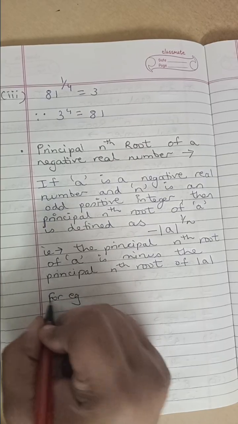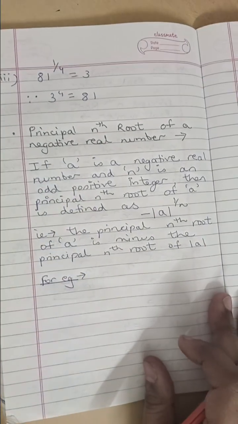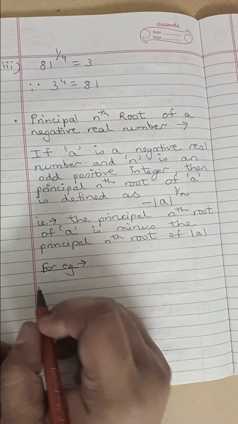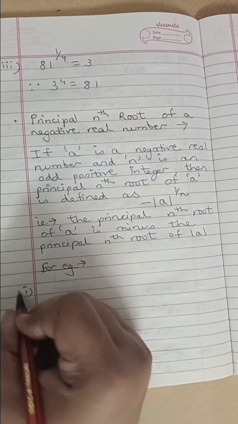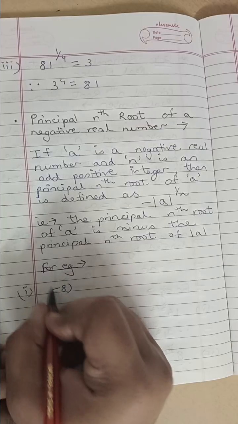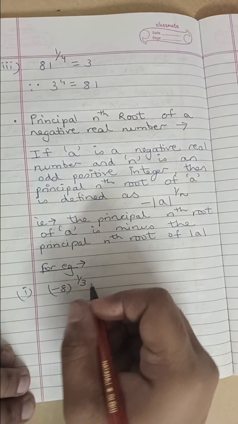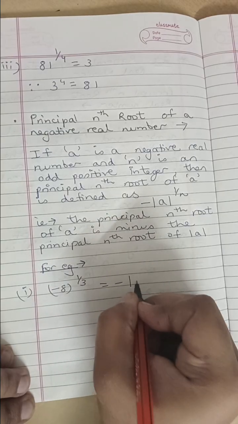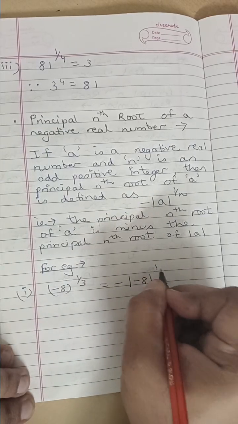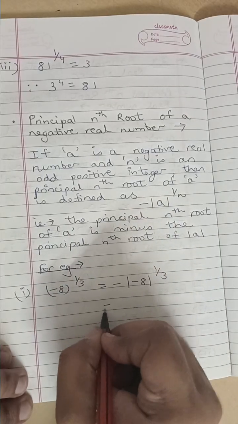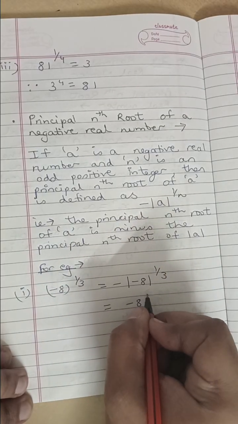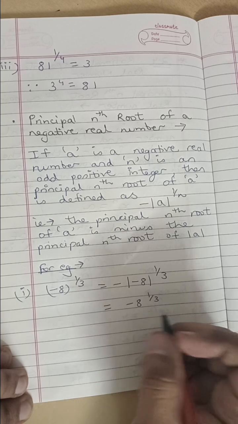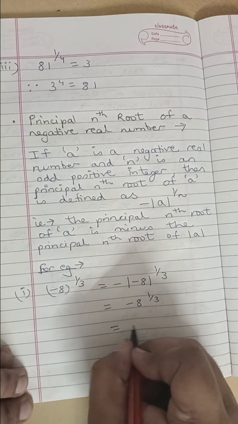For example, minus 8 raised to power 1 by 3 can be written as minus 8 raised to power 1 by 3, which becomes minus 2.